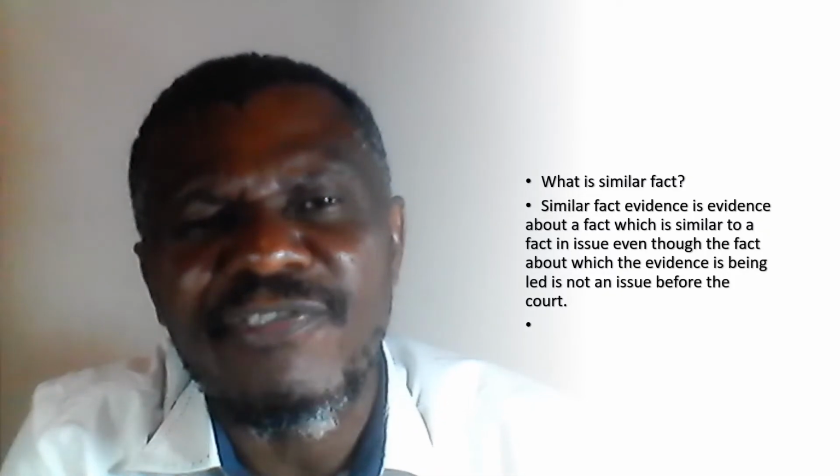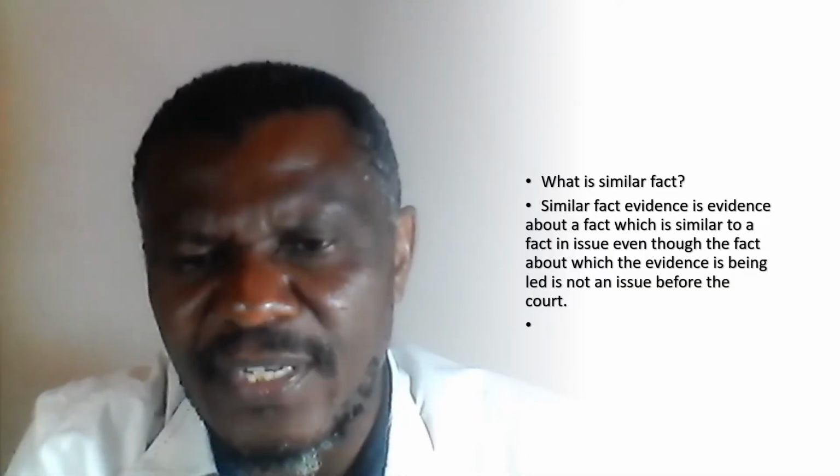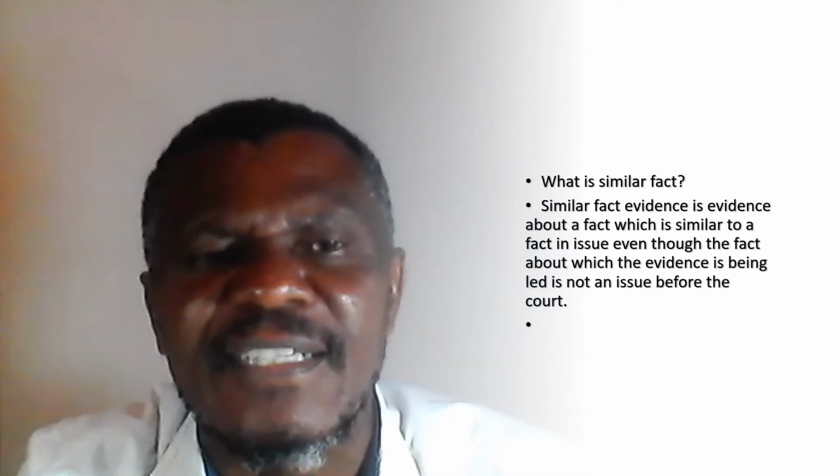Well, in simple terms, one could say similar fact evidence is evidence about a fact which is similar to a fact in issue, even though the fact about which the evidence is being led is not an issue before the court. It sounds like a mouthful, but maybe let's try and simplify it in this manner.